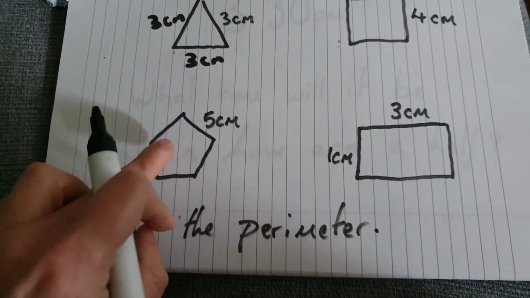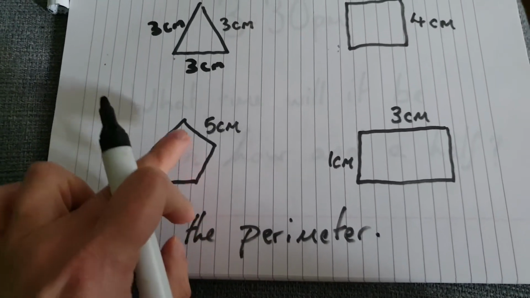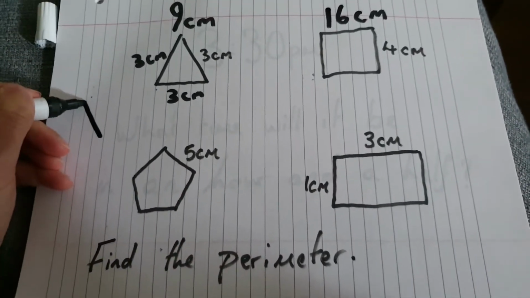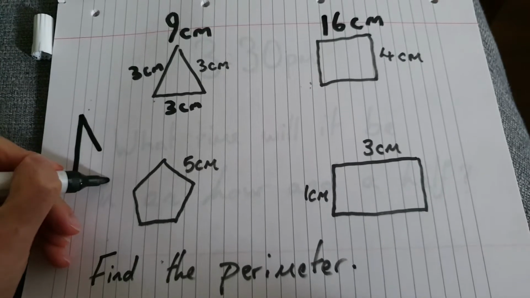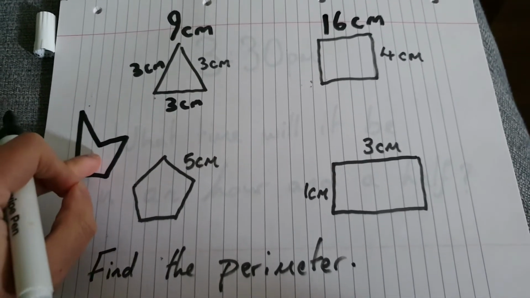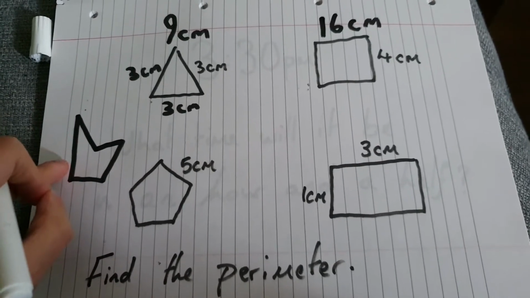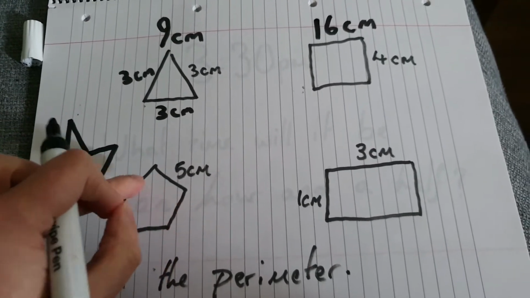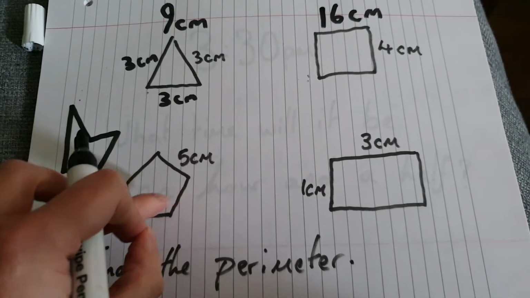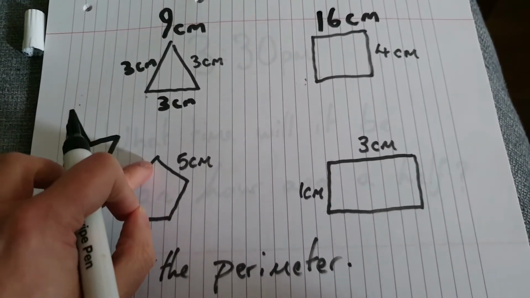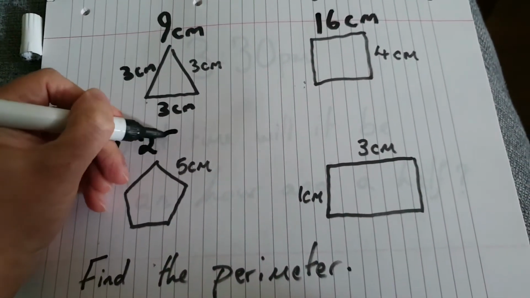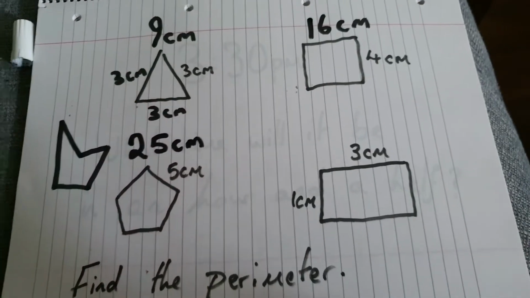The regular pentagon, and I stress the word regular, this would be an irregular pentagon. 1, 2, 3, 4, 5. An irregular pentagon still has 5 sides, but they are of different length. A regular pentagon, all the sides are the same length. So this one we've got 5, 5, 5, 5, and 5. 5 times 5, which is 25 centimeters.